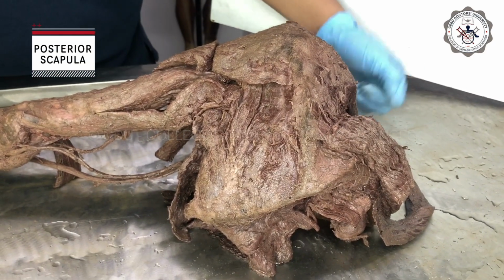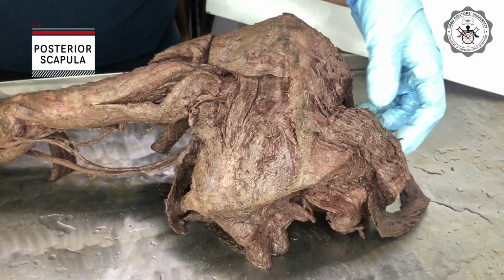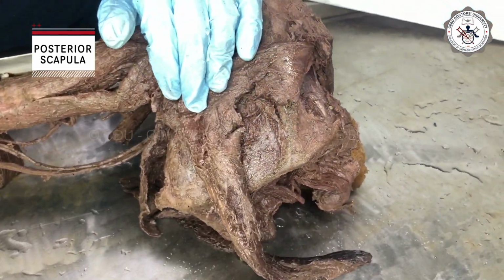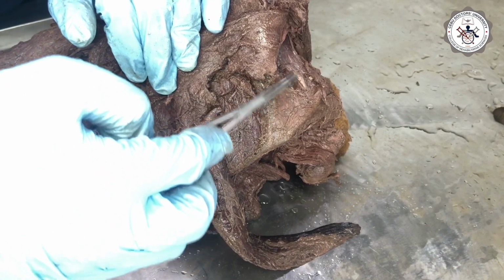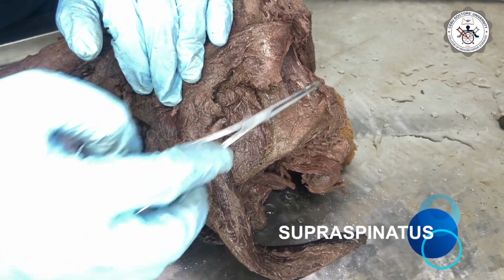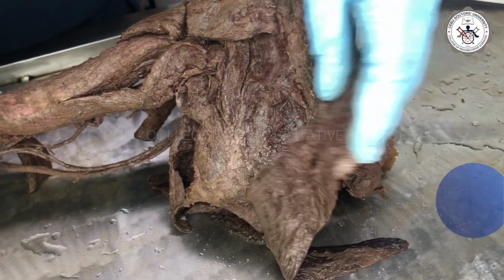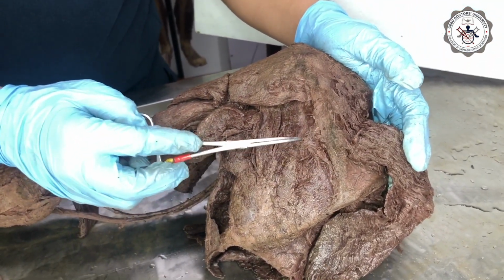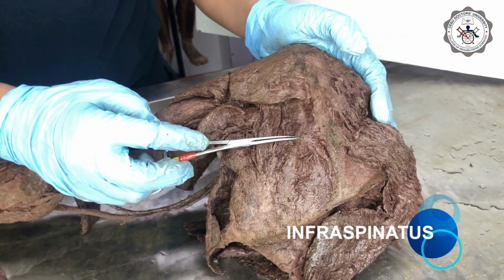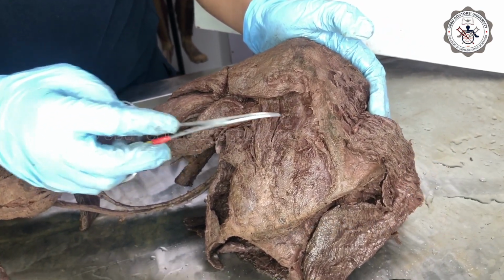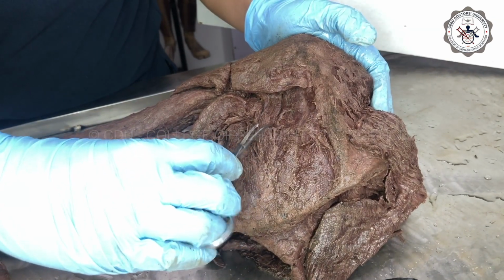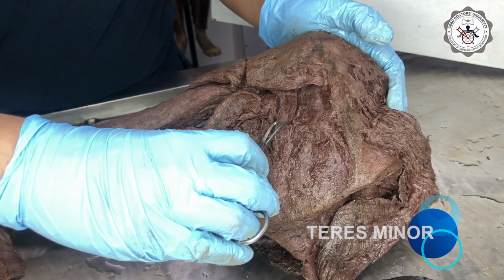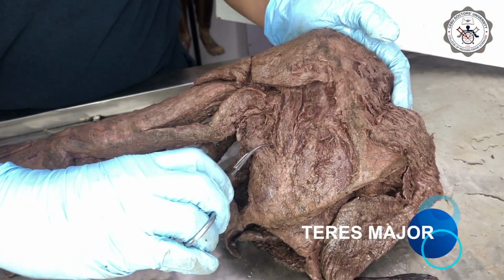For the muscles of the scapula on the posterior side, you will see just below the trapezius muscle, if you flip this muscle right here, another fiber is found. This is the supraspinatus muscle. Now below the spine of the scapula, you will see another muscle. This is the infraspinatus muscle. Below the infraspinatus muscle, another muscle is seen. This is the teres minor. And below that, the teres major.